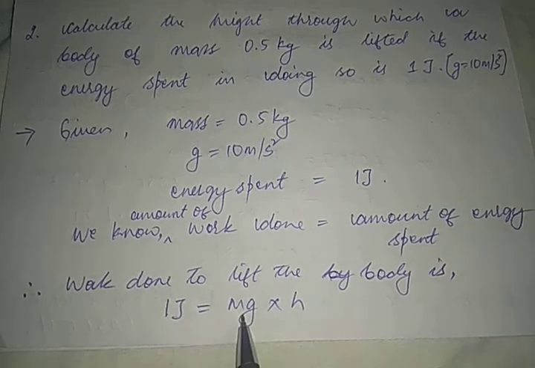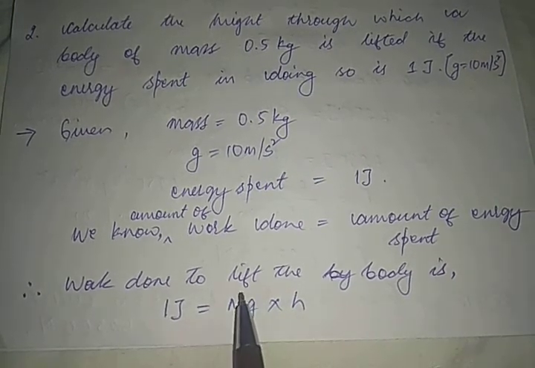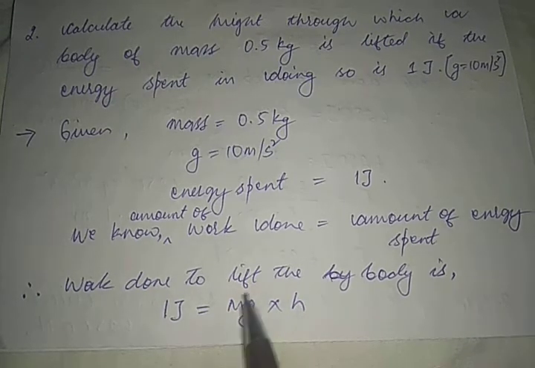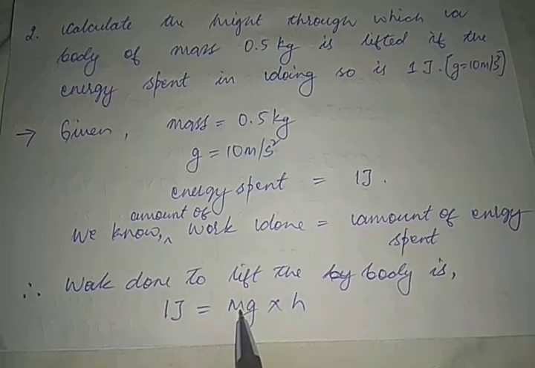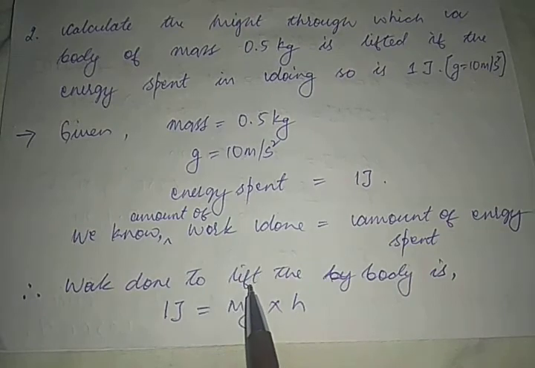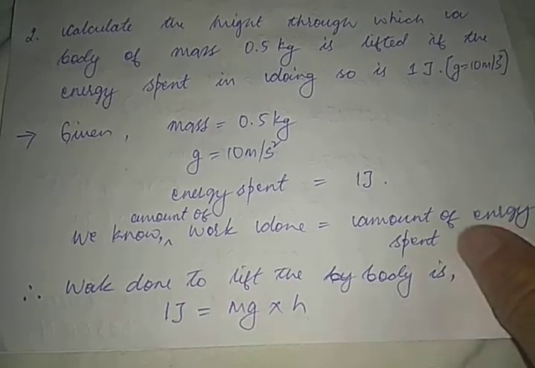So work is force into displacement. Force is mg. Force is always mass into acceleration, don't forget. So this is the force of gravity. mg is the force of gravity acting on the body of mass m, into h. Now m is given, g is given, we need to find h. So it's pretty straightforward then after.